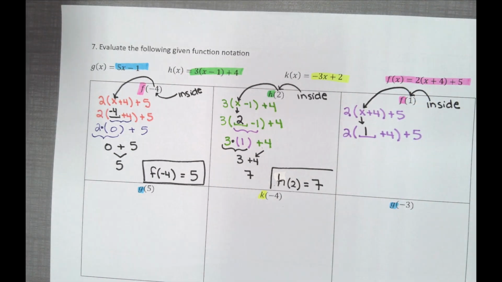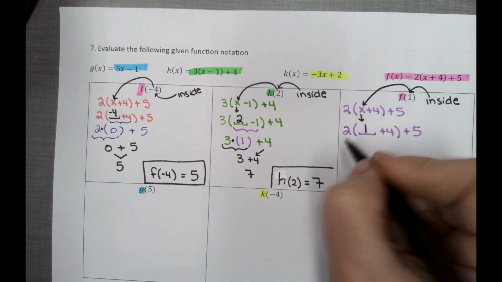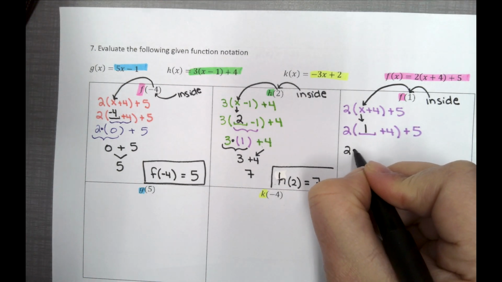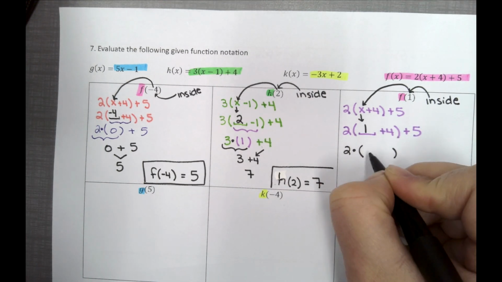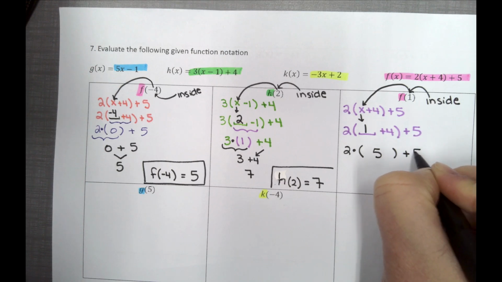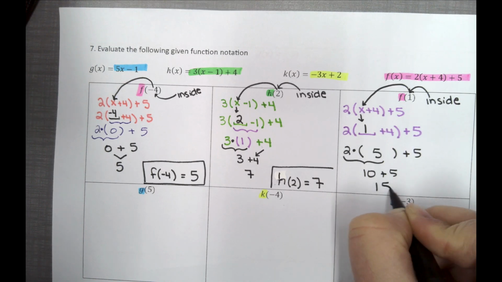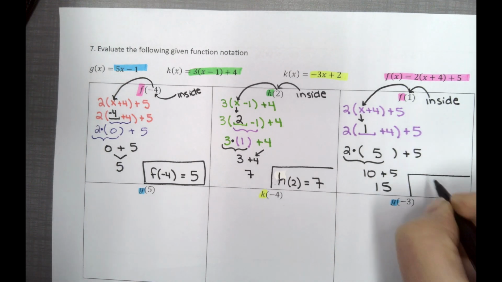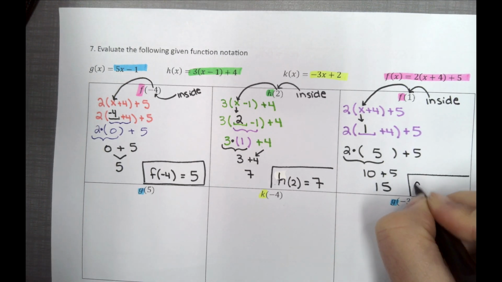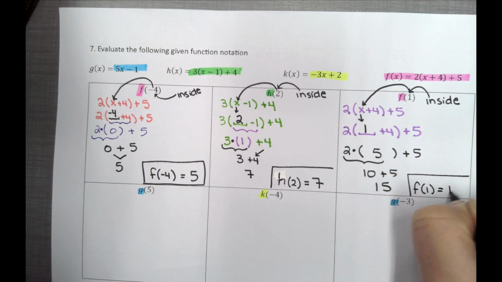So we no longer have x. X is 1. Then I'm going to go ahead and do 2 times open 4 plus 1 is 5, plus 5. Multiplication goes next. 5 times 2 is 10, plus 5, we get 15. Again, let's use function notation, which is going to be f of 1 is equal to 15.